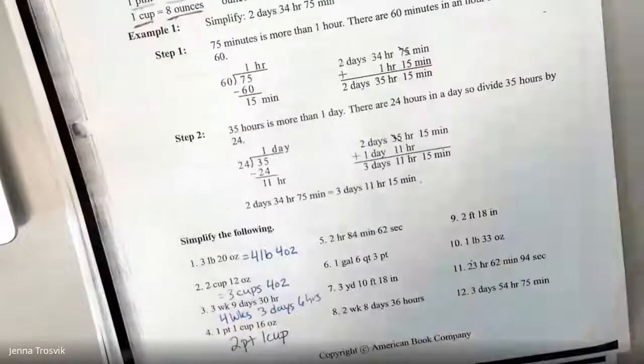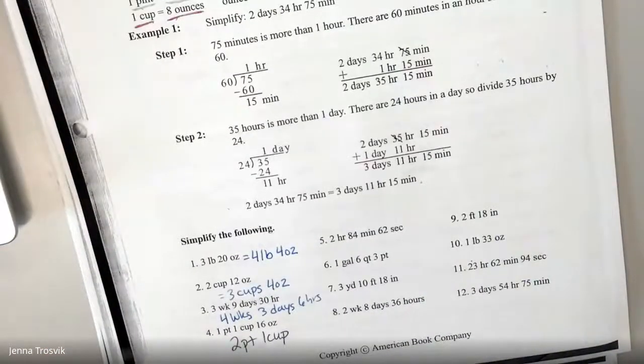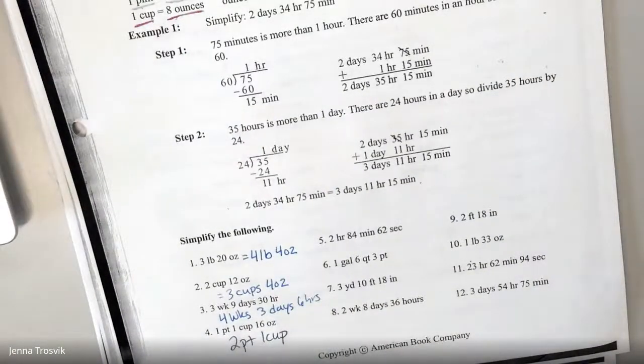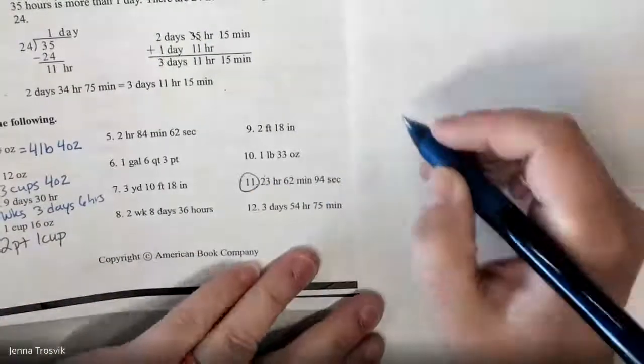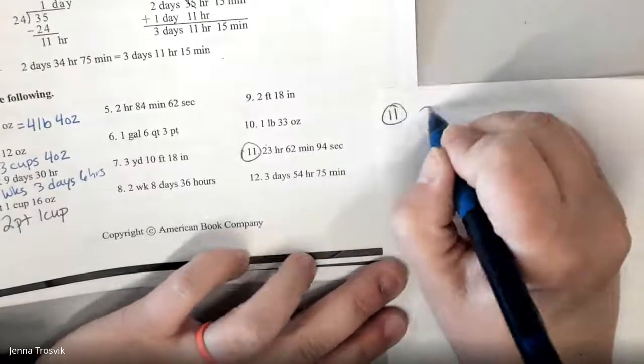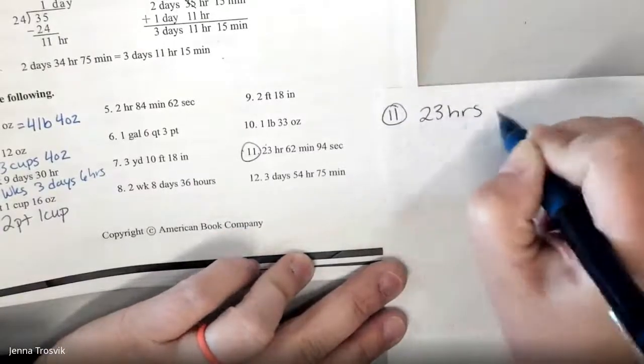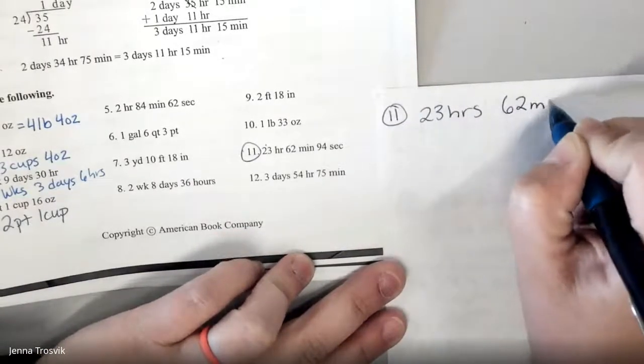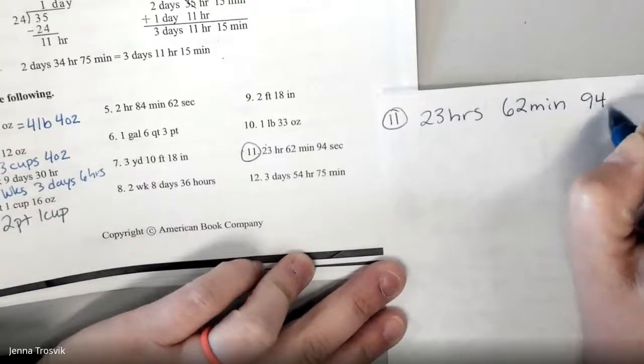All right, I'm only going to do one more with you of these conversions. So let's go on to, which one do I think is the hardest? Let's jump to number 11. I think that one's the hardest, so I'll do that one with you guys. So number 11, we have 23 hours, so we're talking about time, 62 minutes, and 94 seconds.